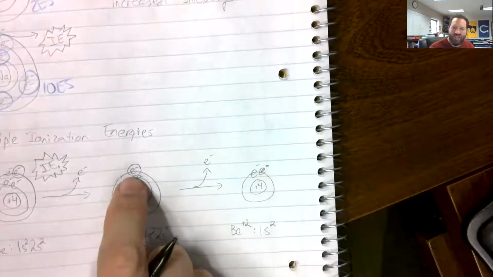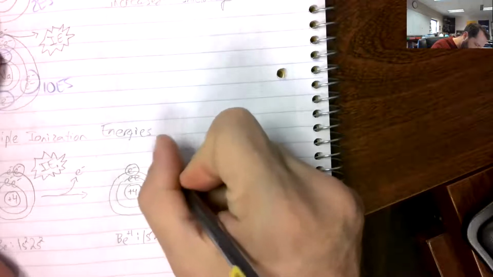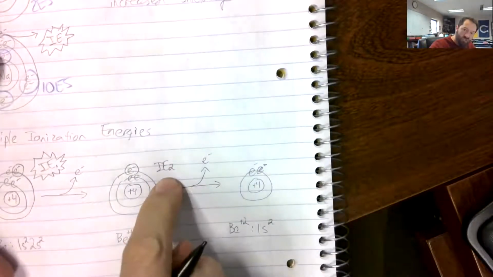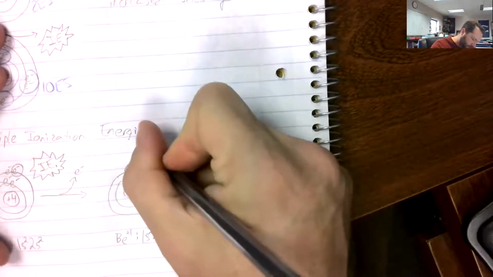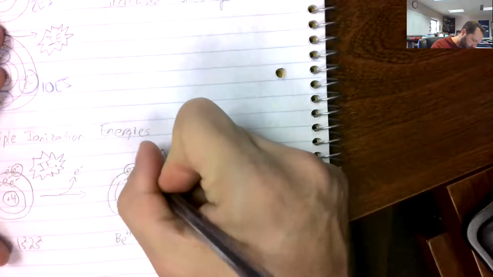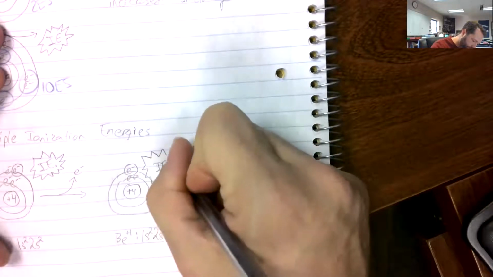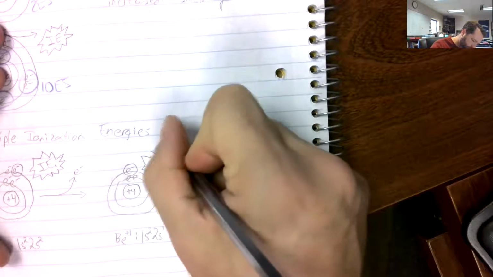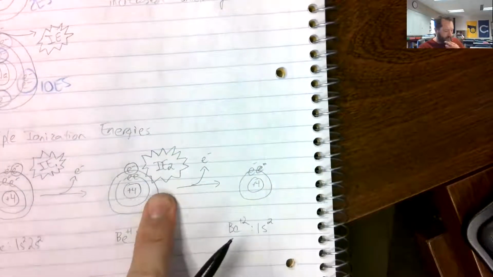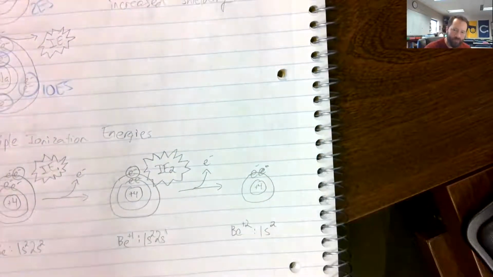So to take this second electron, again, is not going to be a huge amount of energy. We're going to call this ionization energy 2. And it's going to be a little bit bigger than ionization energy 1. But it's still not a huge amount of energy.